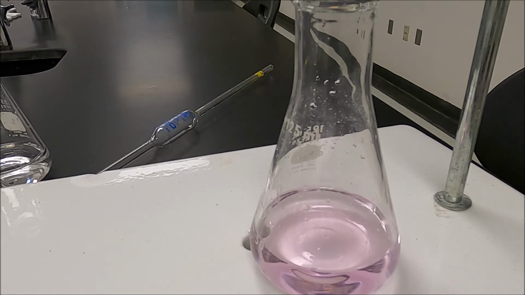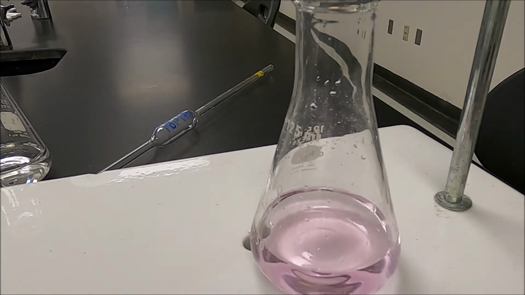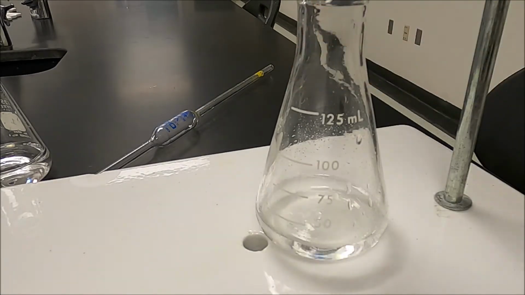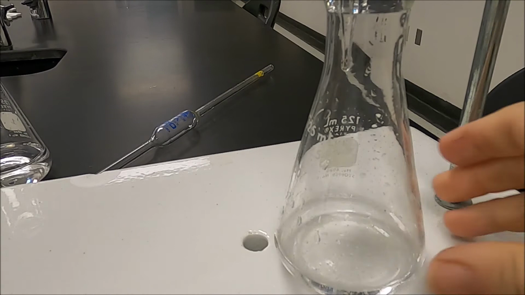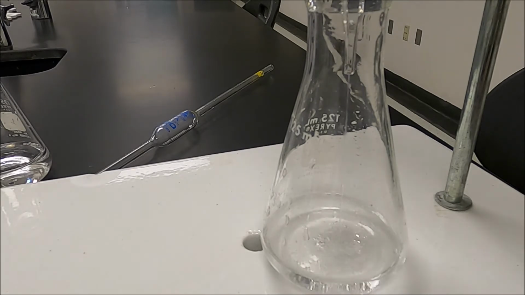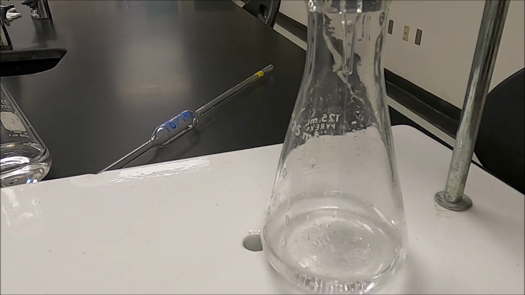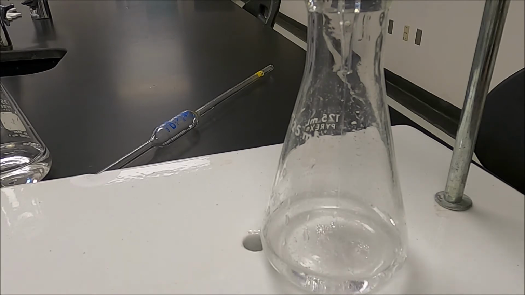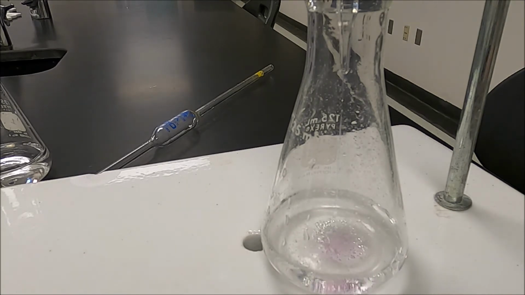So I'm going to refill the burette, get it back up to the 0 line. Okay, and we move on to our third one. Again, I want the tip of the burette in. My initial burette reading is 0.00, and I'm going to go down very rapidly to 20 milliliters. And after 20 milliliters, I'll start going slow.